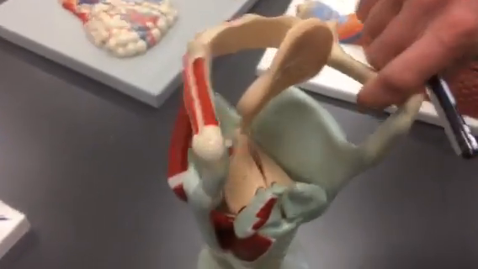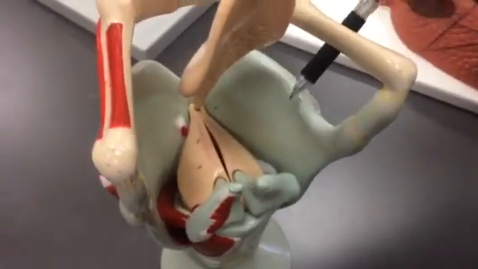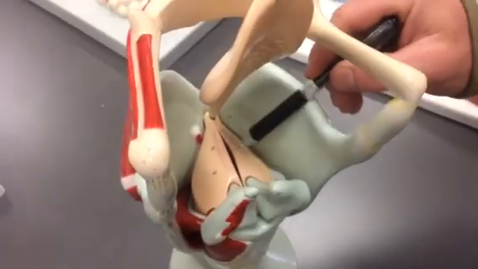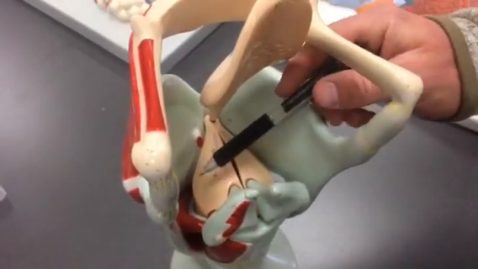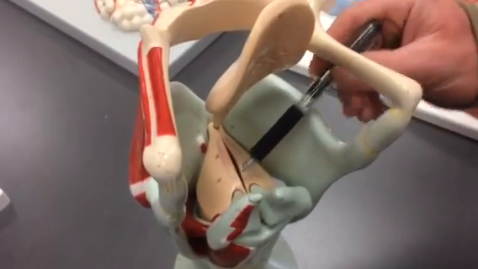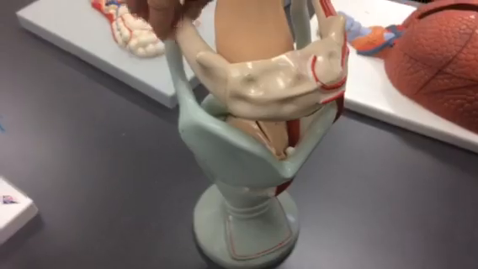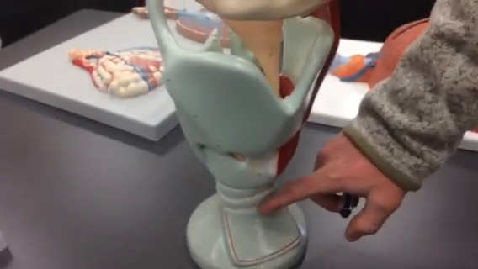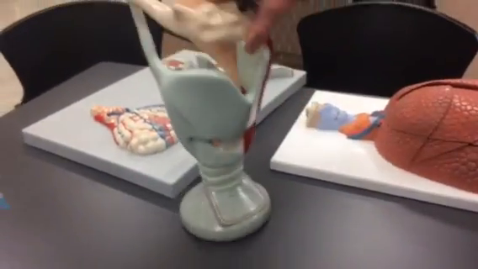And if we look inside, we've got ourselves the vocal cords, which is kind of on the inside of this pink right here. And you've got your vestibular folds, which are going to be more lateral on these guys right here. At the very bottom, it's going to go into your trachea. But we're going to continue the trachea with this model.